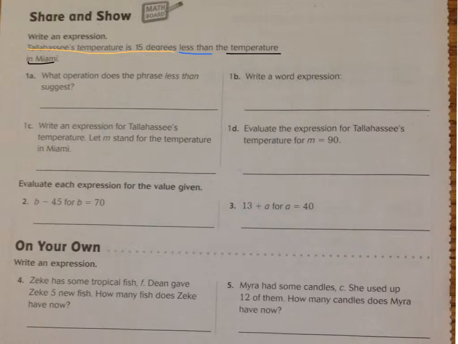Okay, so we have the phrase less than, 1A. What operation does the phrase less than suggest? Normally, when you're comparing things and you're using differences, which less than is a difference, you are using subtraction.